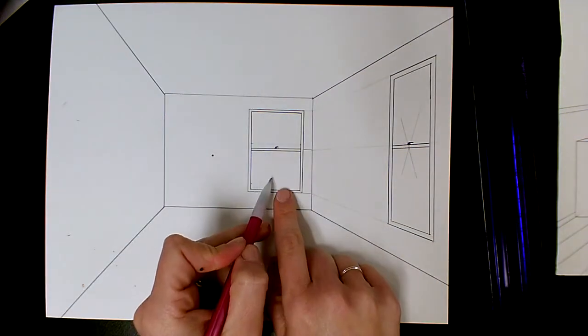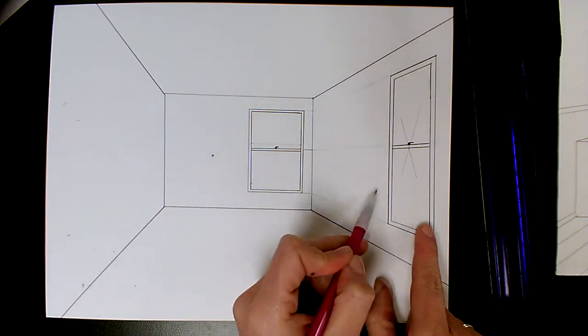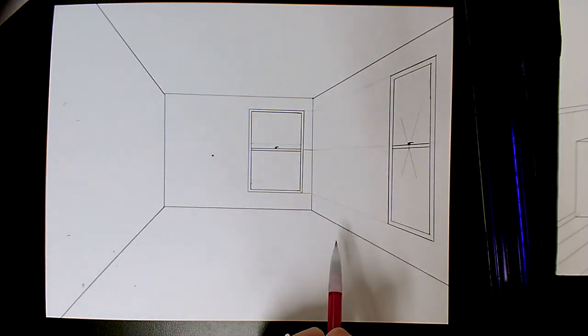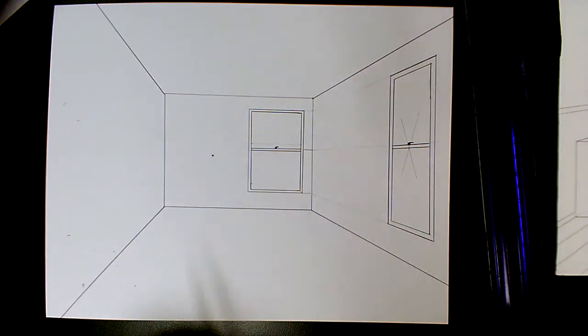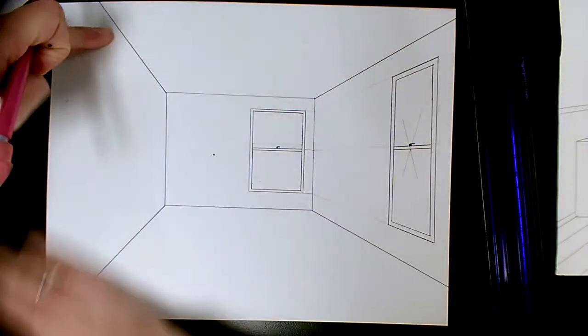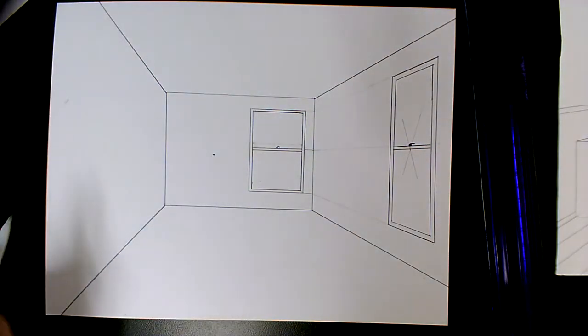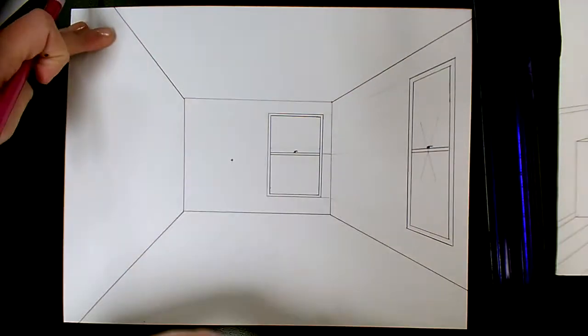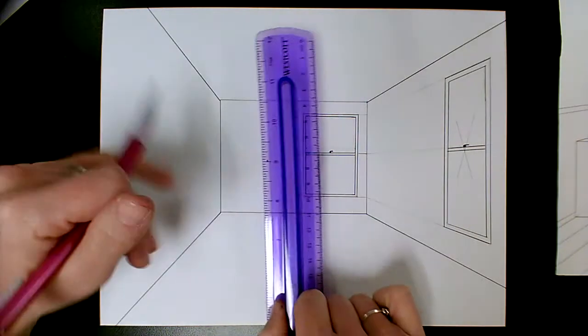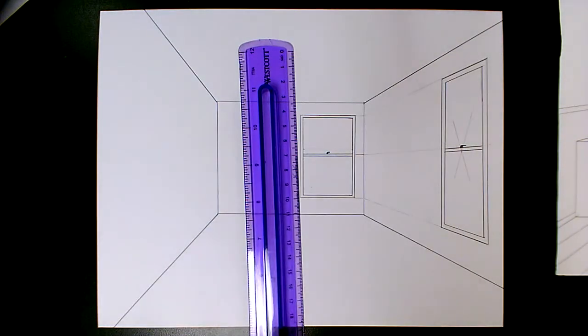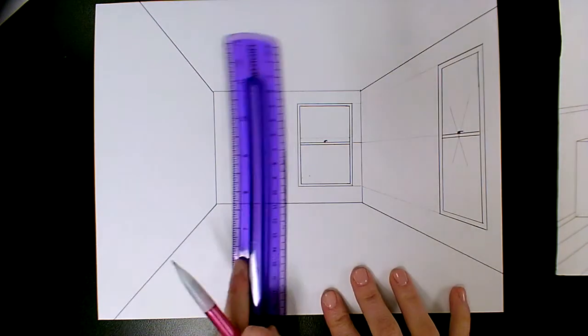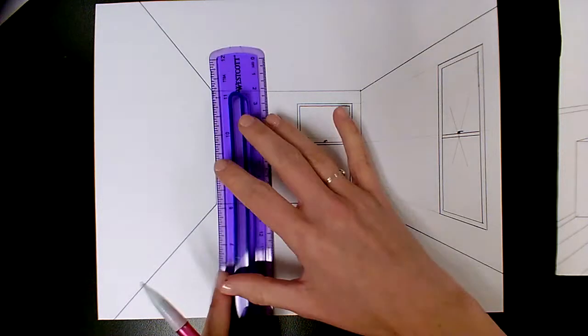So now we have a window on a back wall that's not foreshortened and a window on a side wall that is foreshortened. So now we're going to move over and we're going to create a doorway on this other wall. So perhaps this doorway will open up into another sort of adjoining room in this house.